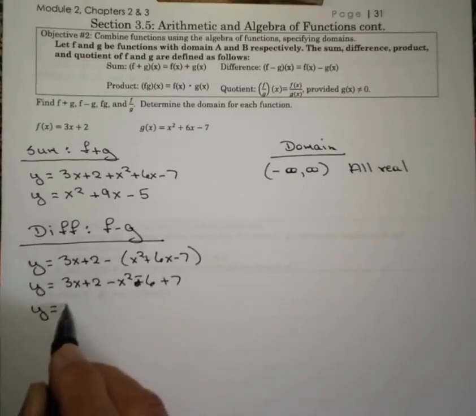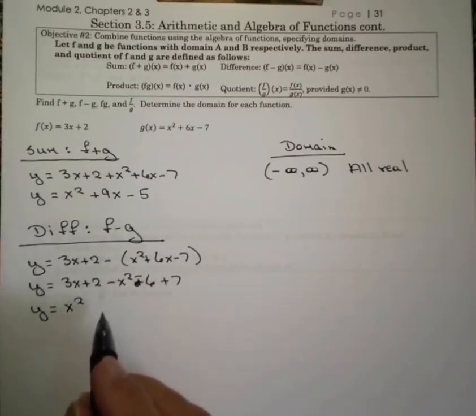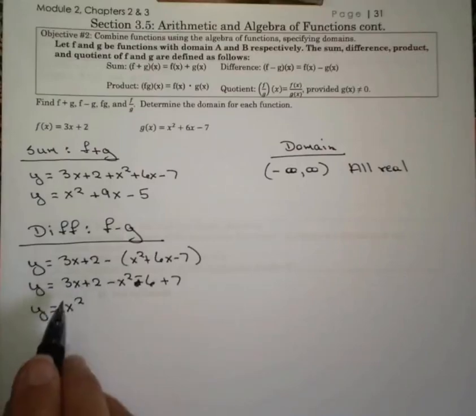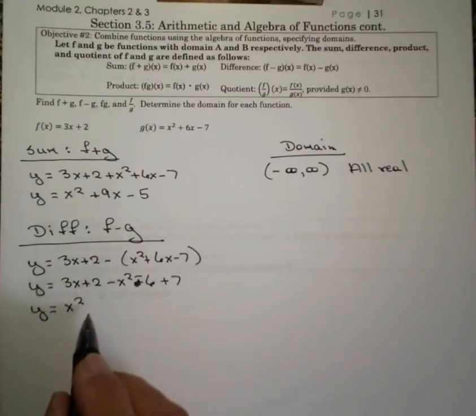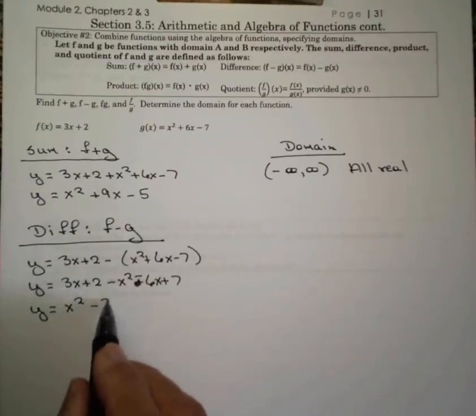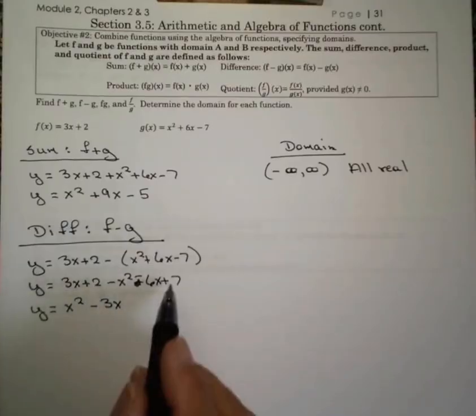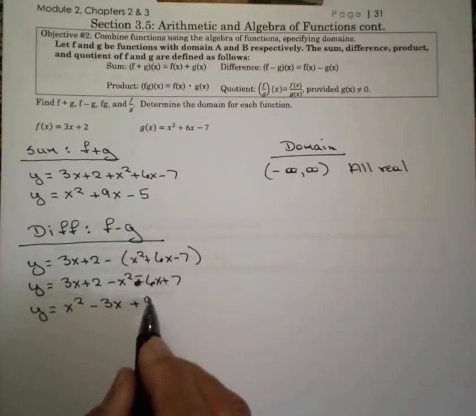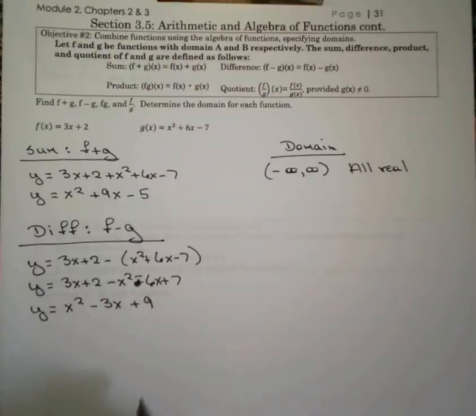Y is now equal to x squared. I'll take my, I just have 3x, don't I, to combine with it? Nope, 6x. I've got a negative 3x, sorry. And I've got 2 plus 7 or 9. Okay, hopefully your algebra is better than mine this morning.